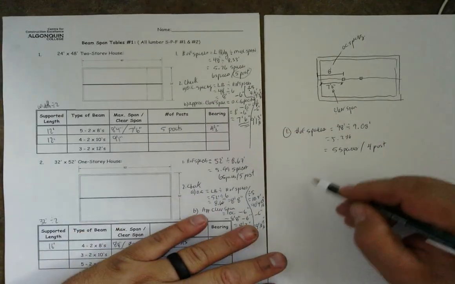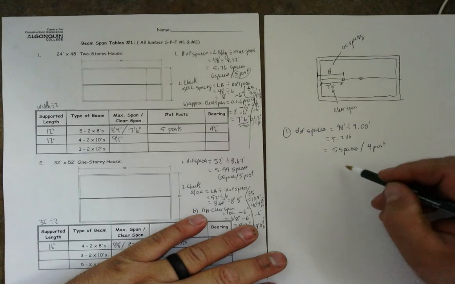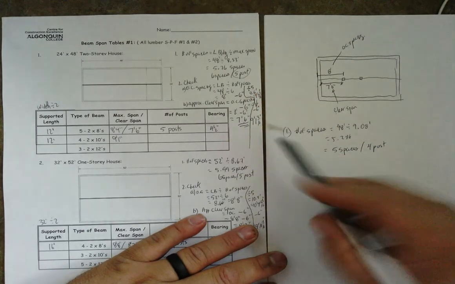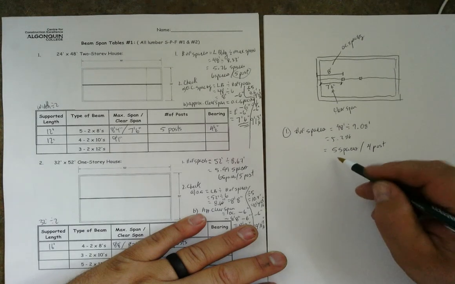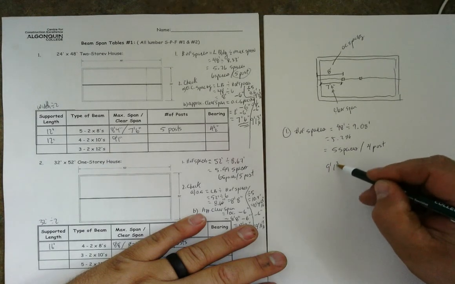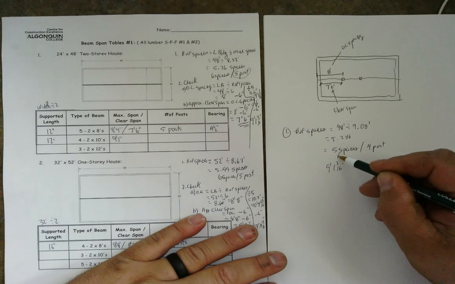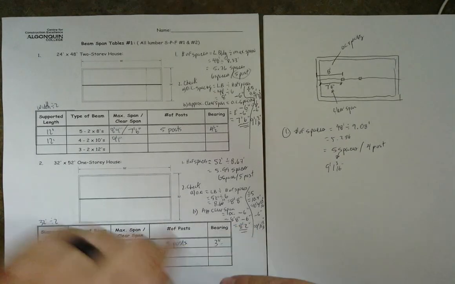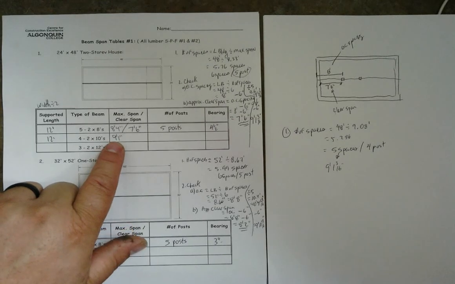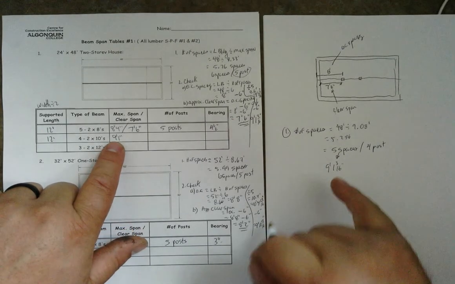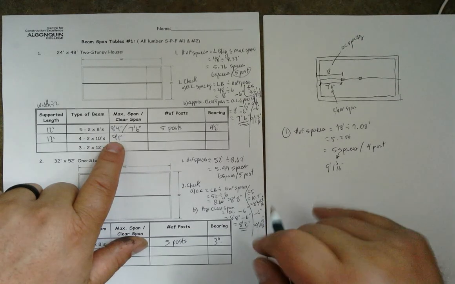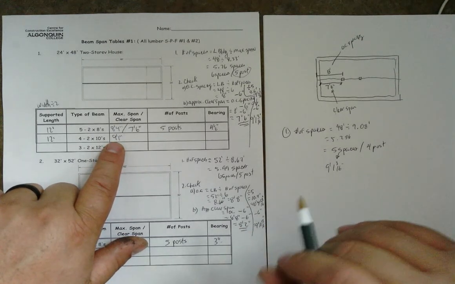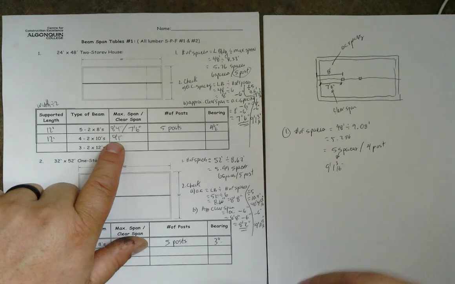So basically, the check would be going 48 divided by 5. Well, I already have that. So the answer for 5 spaces for an approximate clear span would be 9 foot 1 and 3/16. That's what we would get for an approximate clear span. Will that work? The beam is strong enough to go 9 foot 1. The building will be 9 foot 1 and 3/16 as an approximate. So it could be more than that, right? Because we're just fudging the number.